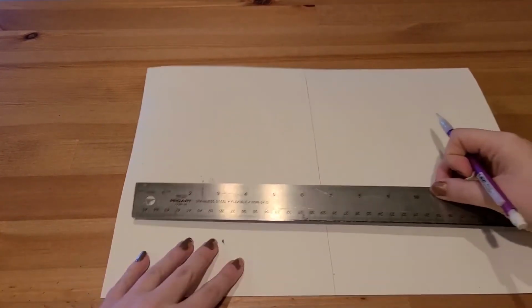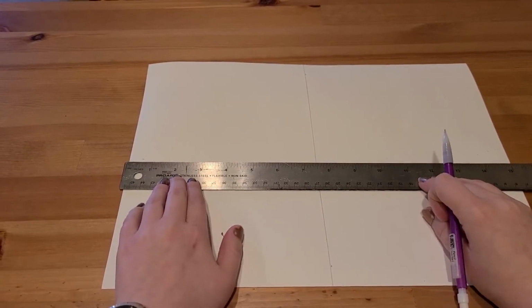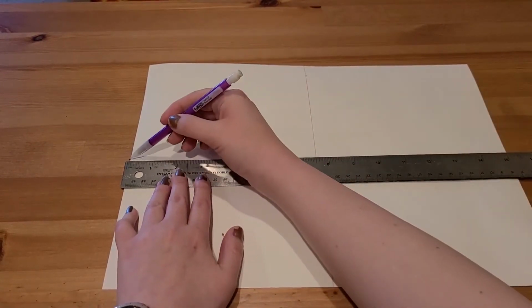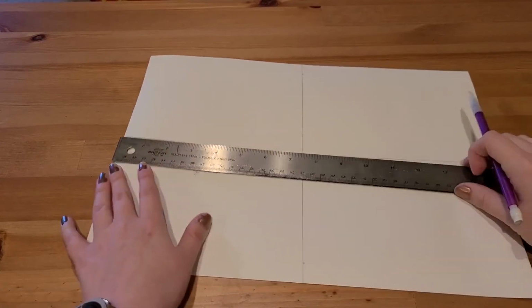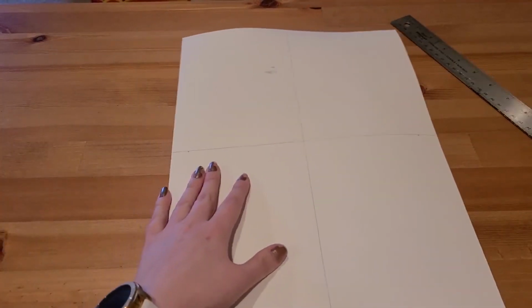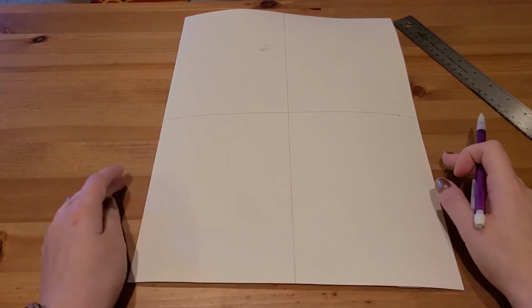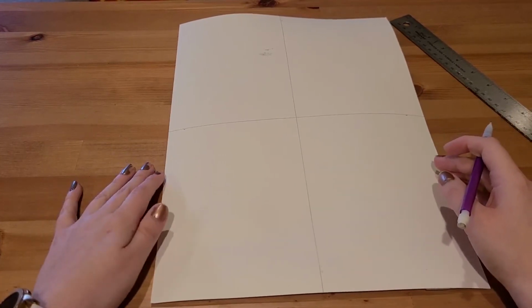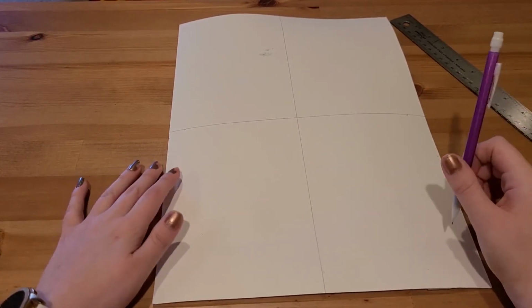So there's one line, and then you'll want to do the same for the other 2 dots that you have created. Just like this. Perfect. All right, now you have a grid so that you're able to plan out how you want your face and where it should go. So the shape of your face isn't round. It's kind of an oval shape.